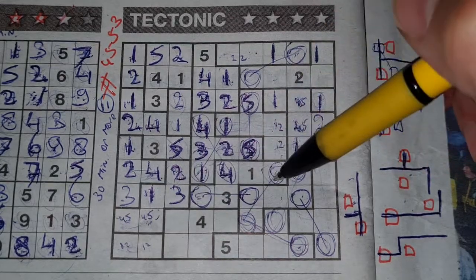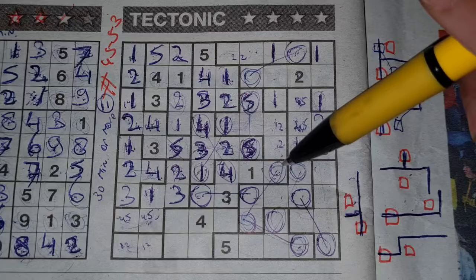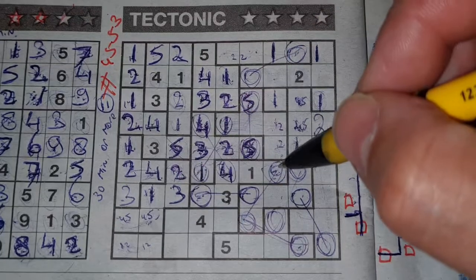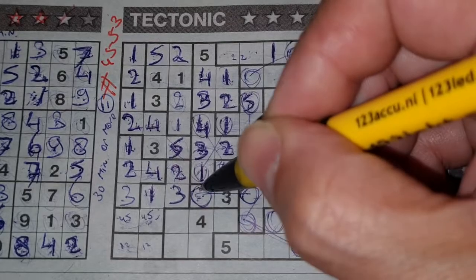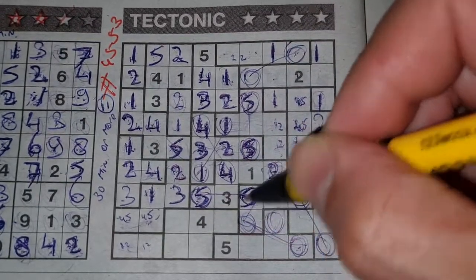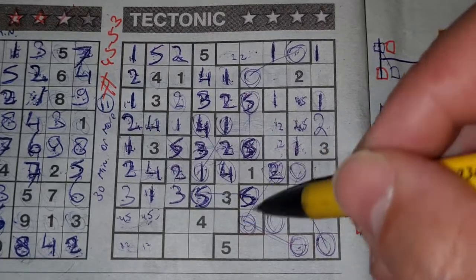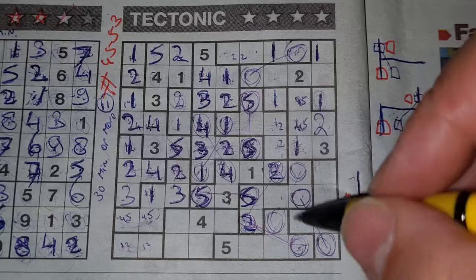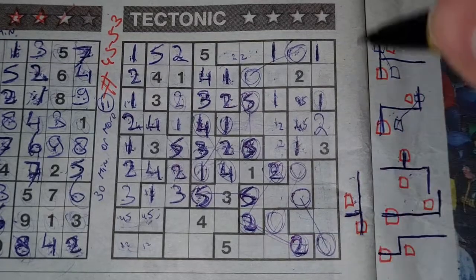2 boxes left in this area for numbers 2 and a 5. We have a 2 there, no 2 there. 2 should be here, and the 5 goes there. And this box is connected with that box, should be also 5. This box is connected with that box, should be also a 2. And that box is connected with this box, should be also a 2.